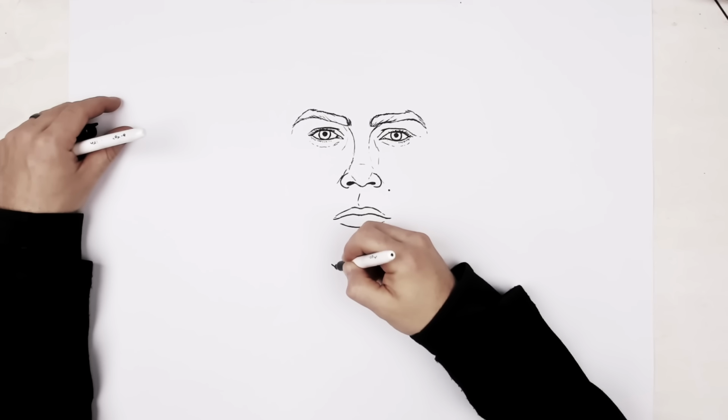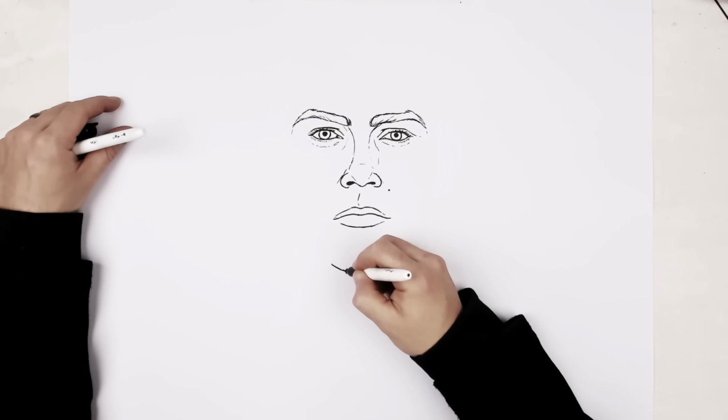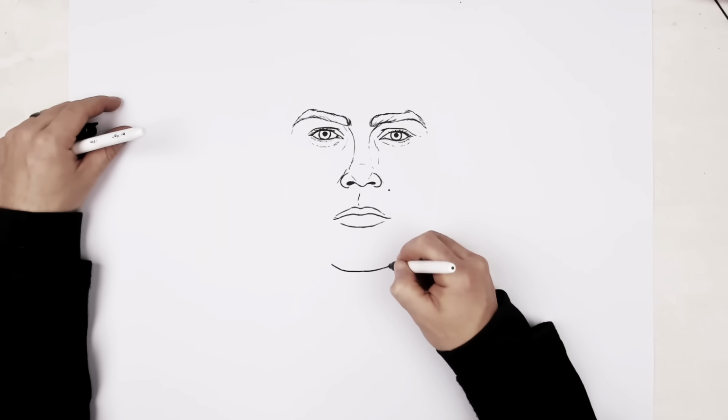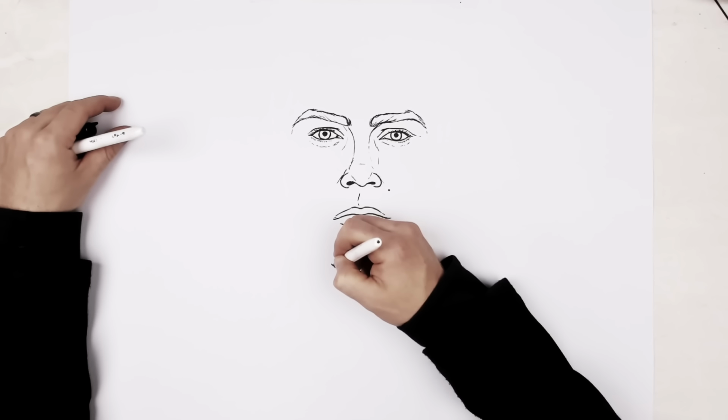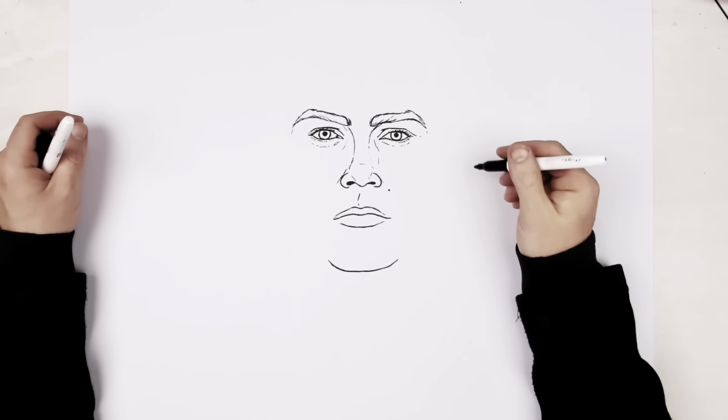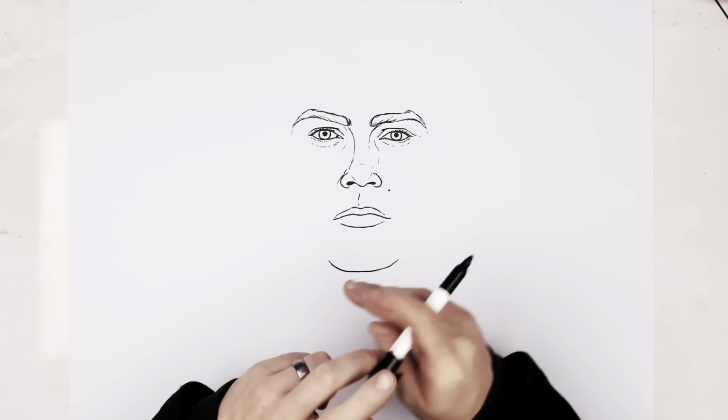Right, and then his chin. He's got a strong chin, right? And his jaw and his chin nearly form together, sort of like his jaw. He's got a very wide jaw, basically. It was wider when he was younger.